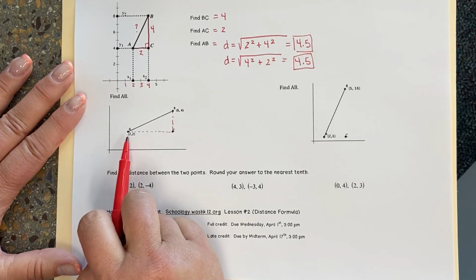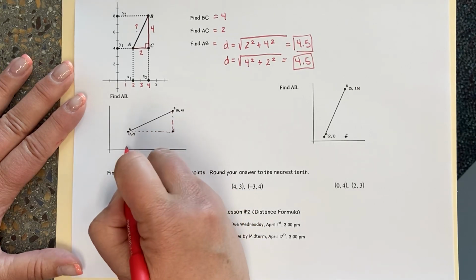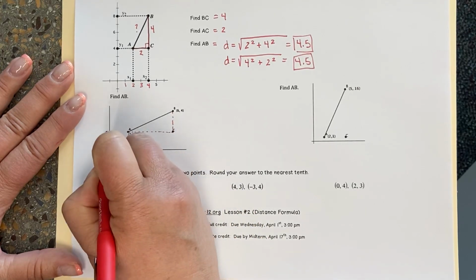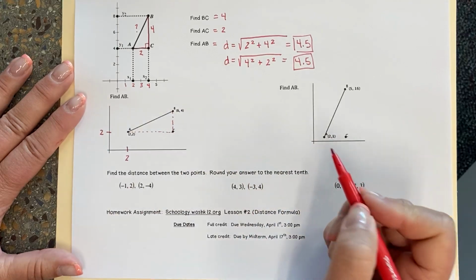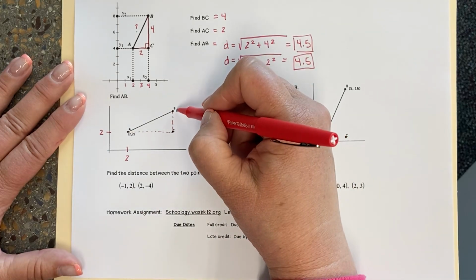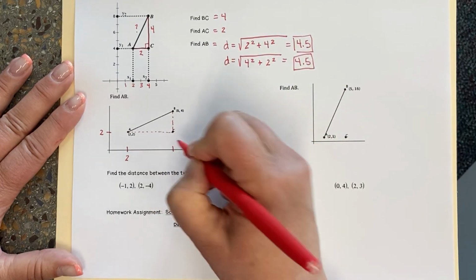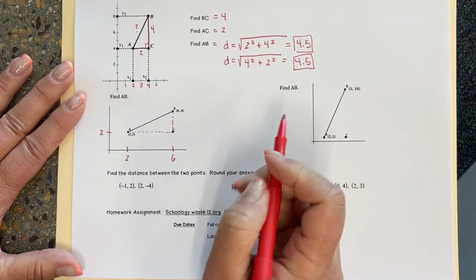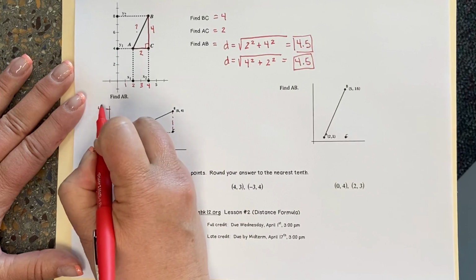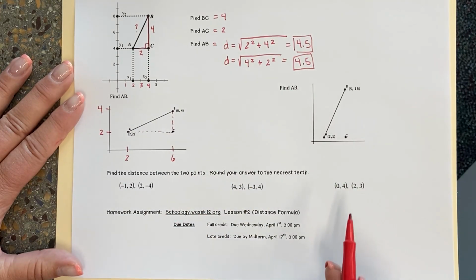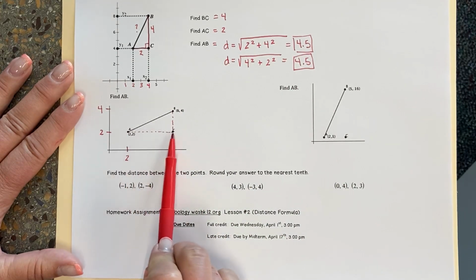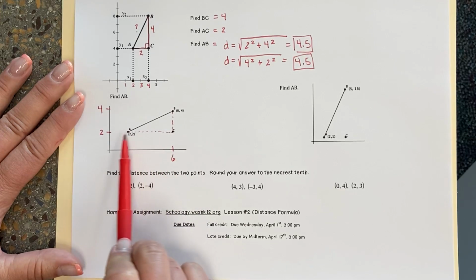This coordinate is a 2 and a 2, so it's over 2 and up 2. This coordinate right here is a 6 and a 4, so over 6, up 4.